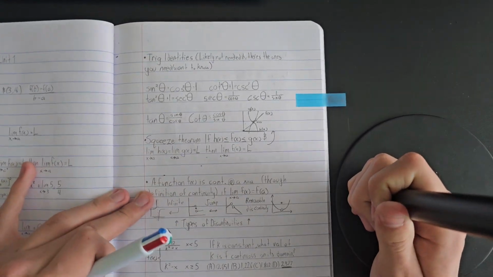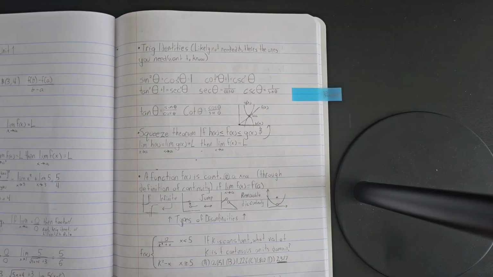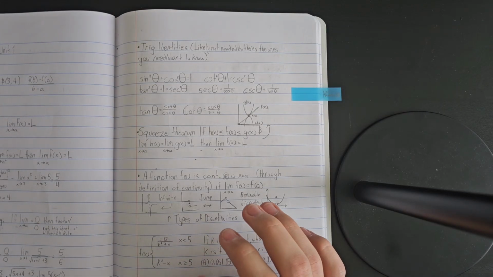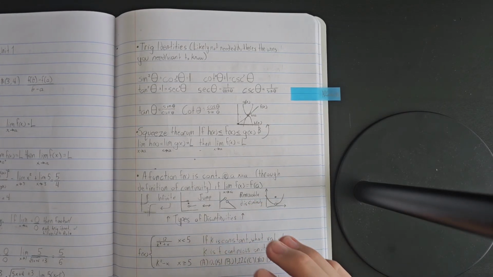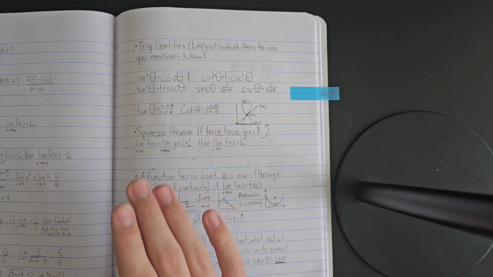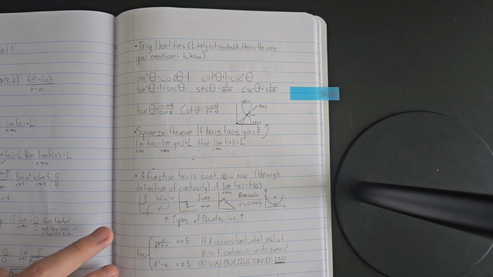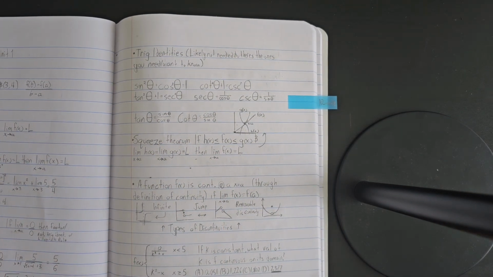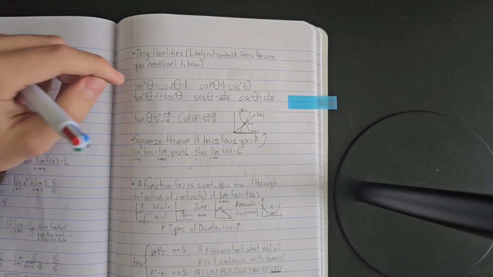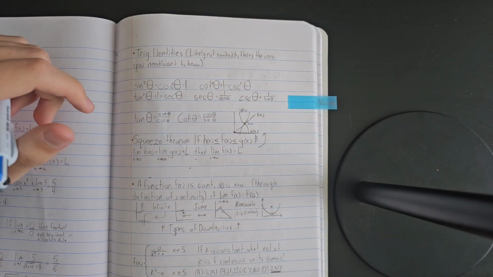Speaking of trig identities, you might want to know these. This is, I'm pretty sure, the exact same thing that was in calculus or pre-calculus. Right, so these might seem a little bit familiar. If not, I really doubt you'll be seeing too much of this, but it's good to know just in case. These are the main ones you want to know, I'd say.